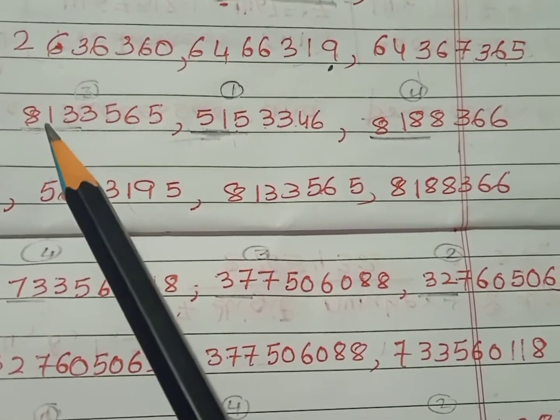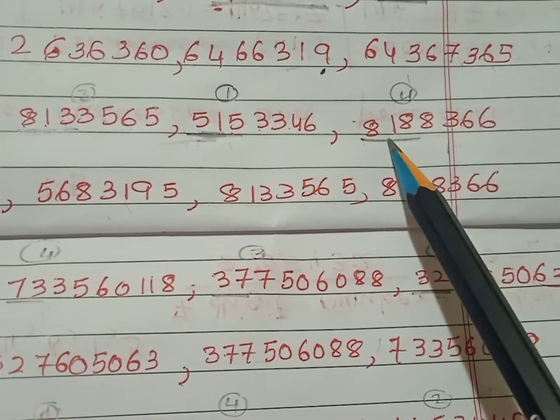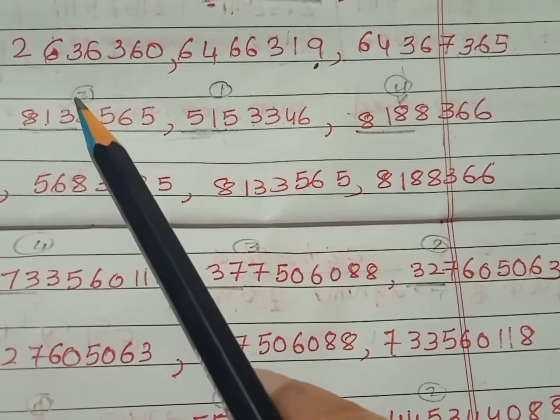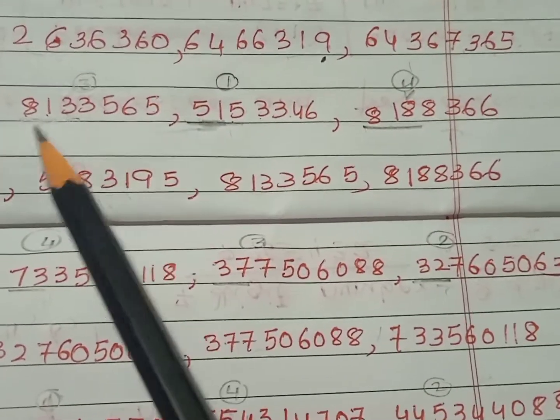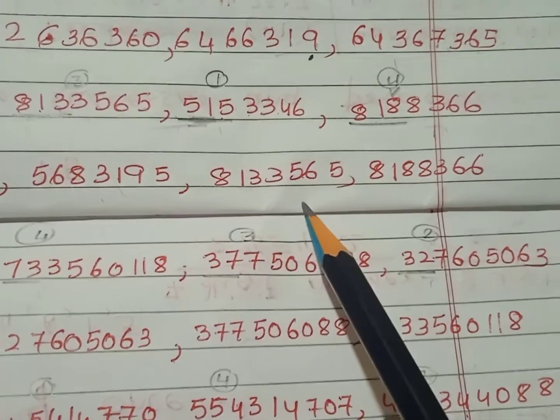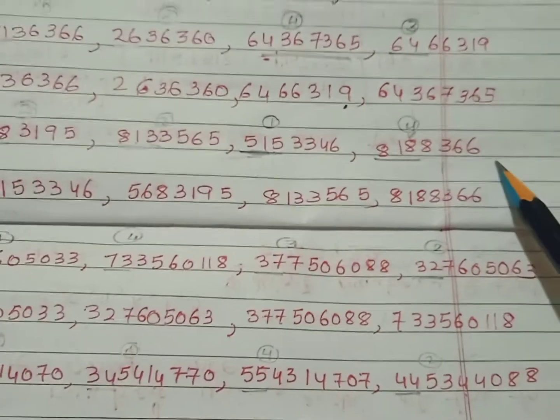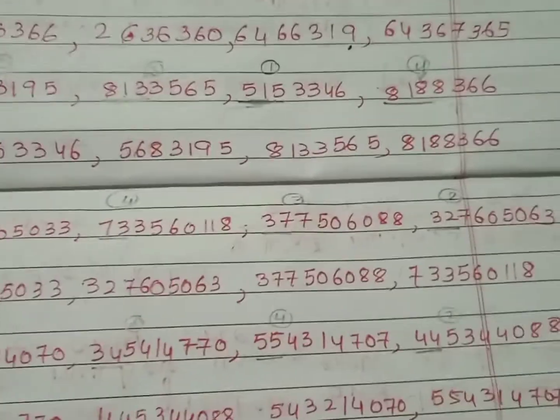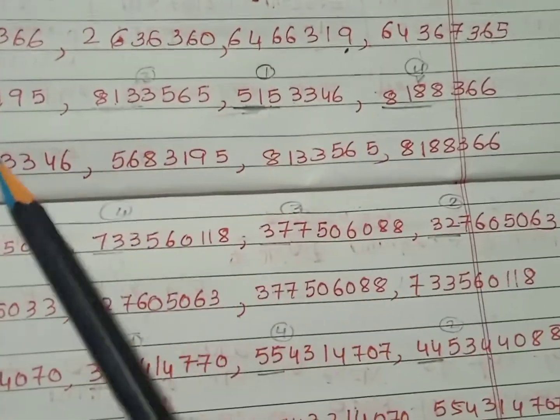Both are having 81 and 81 here. So we will go for the third digit. The third digit will be the decider. So the third digit is 3 here and 8 here, so 3 is smaller. So 813355 will be the next, and the last will be 81883666.